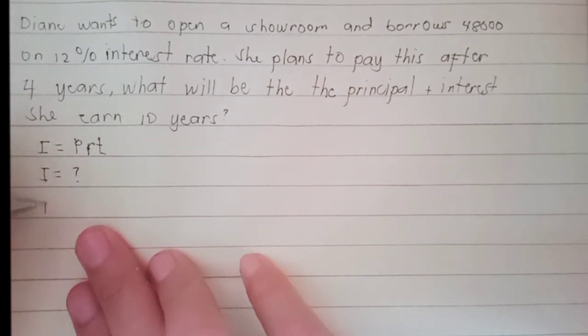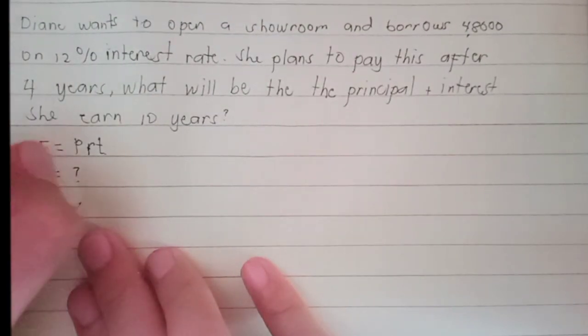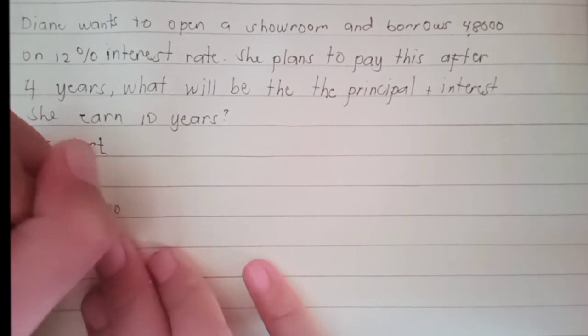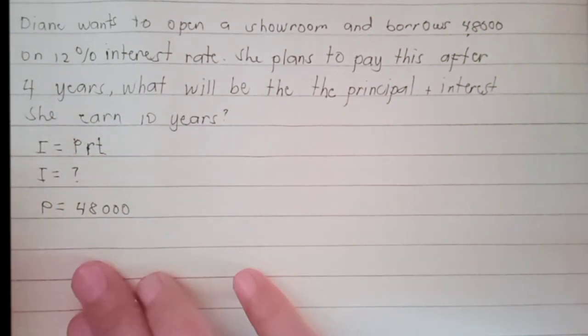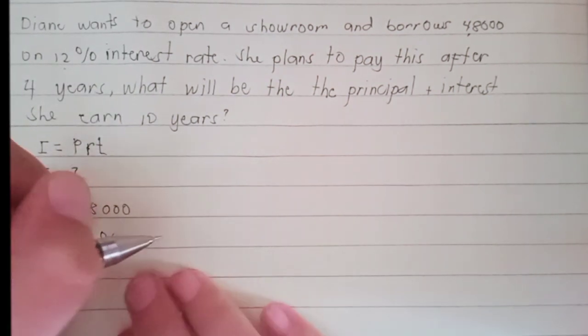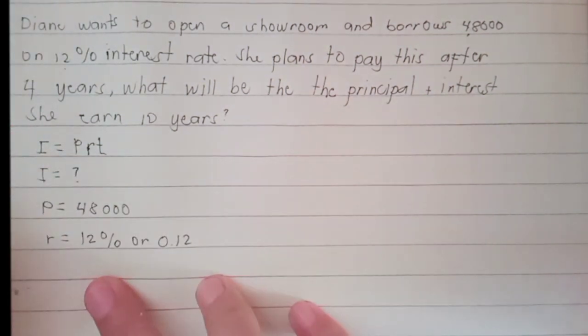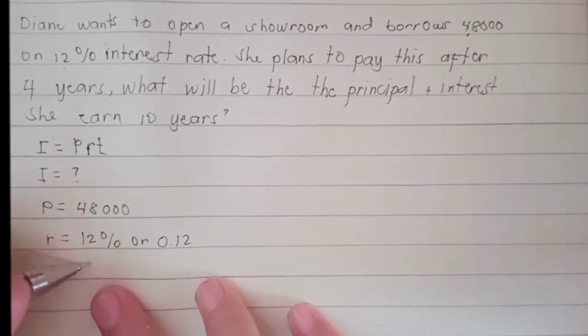Then the value of principal is 48,000. Then the value of rate is 12%, so in decimal is 0.12. Then the time taken is 4 years.